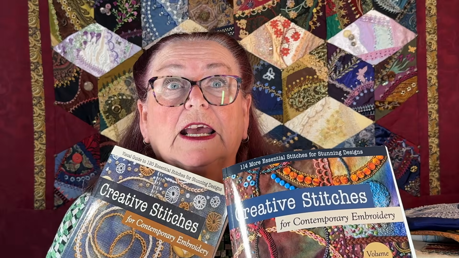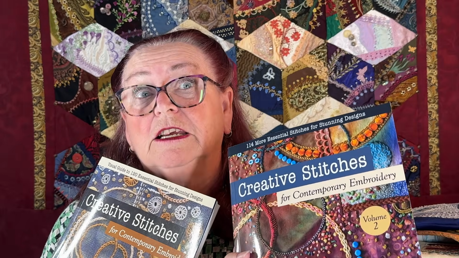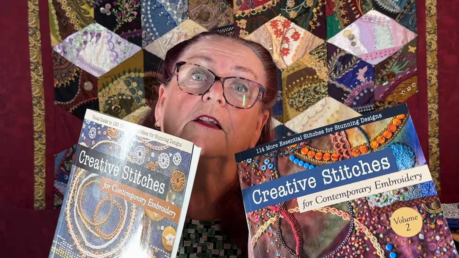Volume 2 is a companion to my first stitch dictionary, but every stitch in it is new. There's nothing repeated. When you put Volume 1 and Volume 2 together, you will have one of the most extensive embroidery stitch libraries you can pull off your shelf.